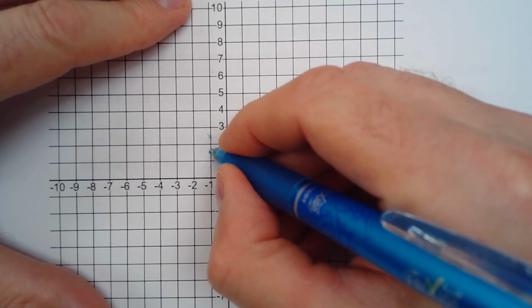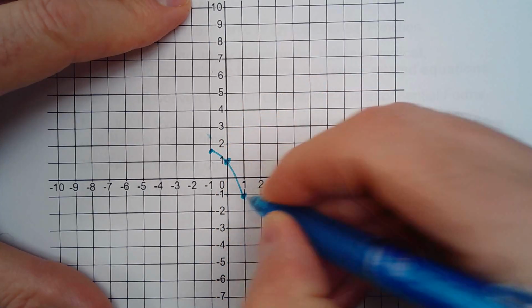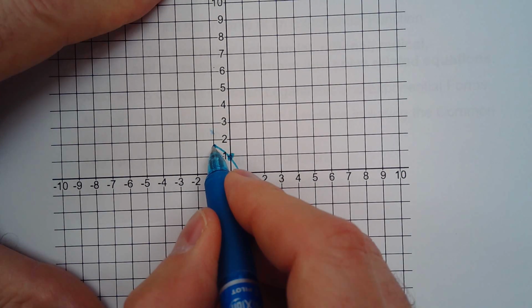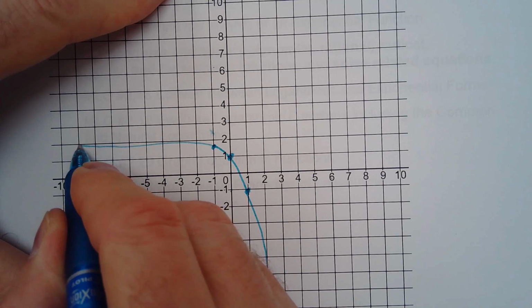And then I just kind of sketch my graph. It's going to go like this. Something like that. And this is going to level off here.